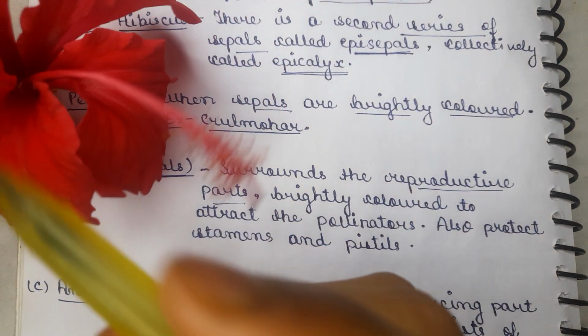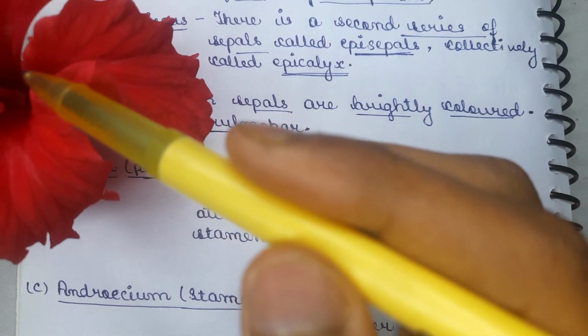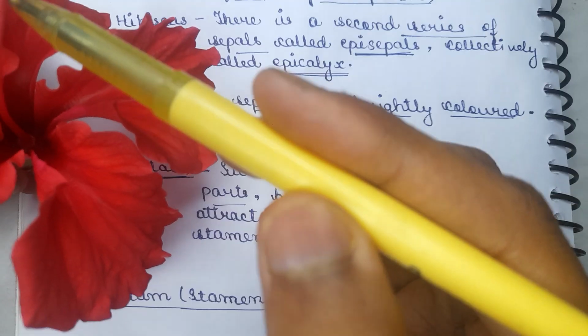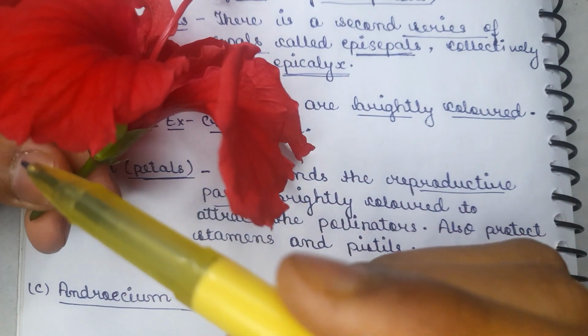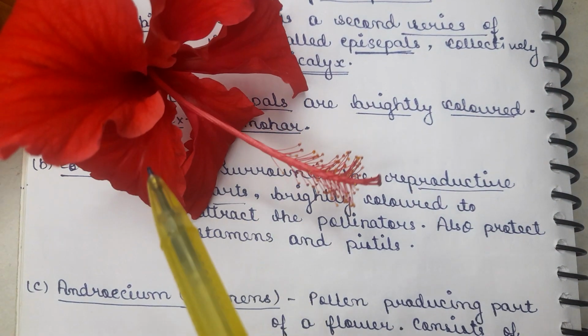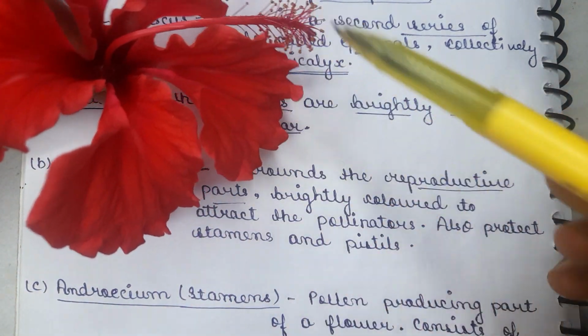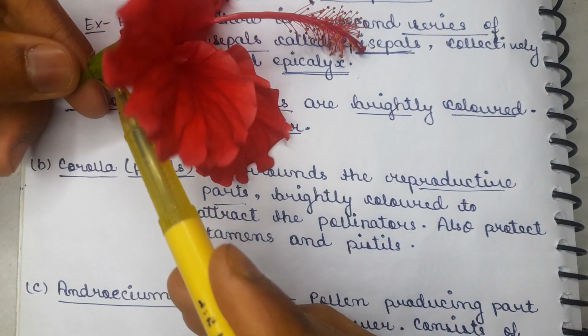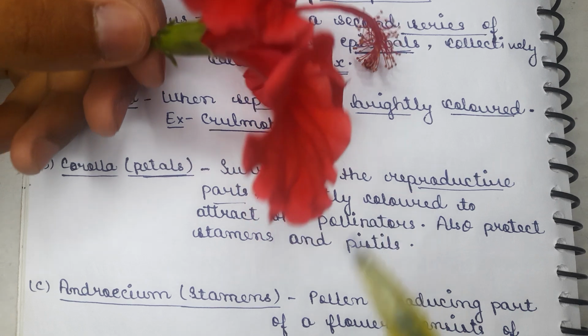The petals protect and surround the male reproductive part of the flower, and inside it there is the female reproductive part of the flower, the stamen and the pistil.